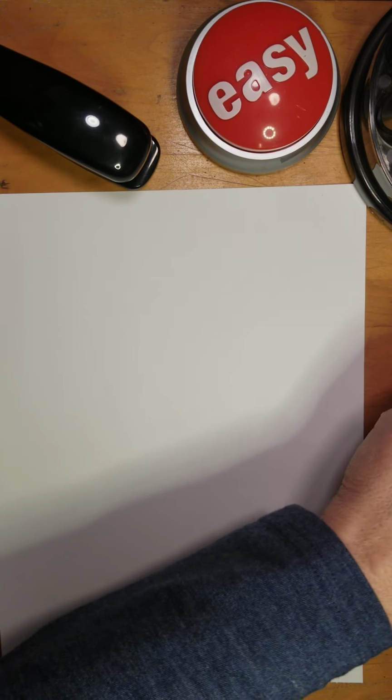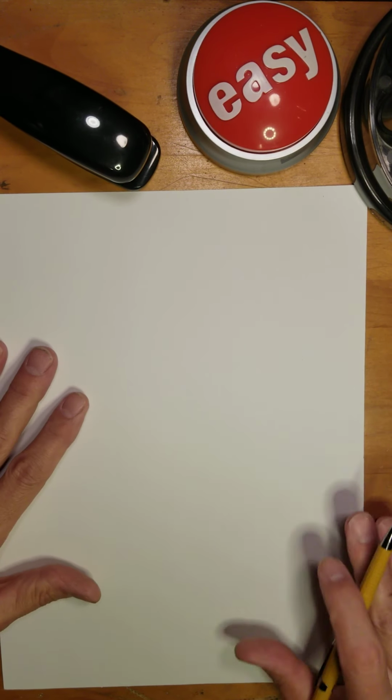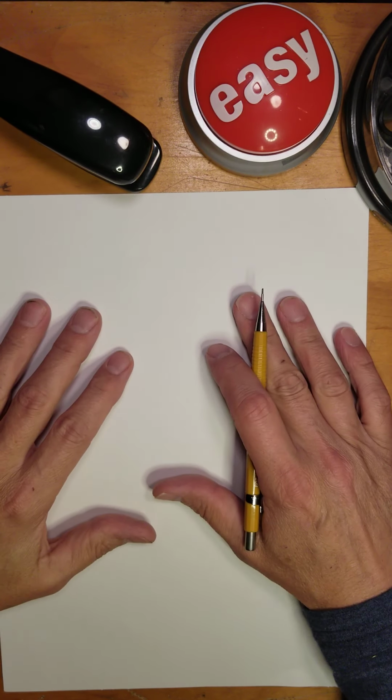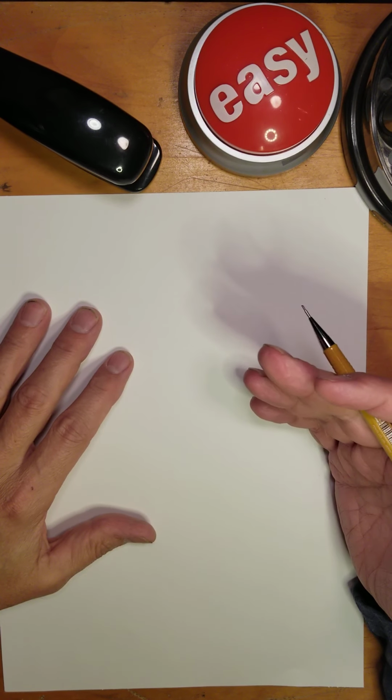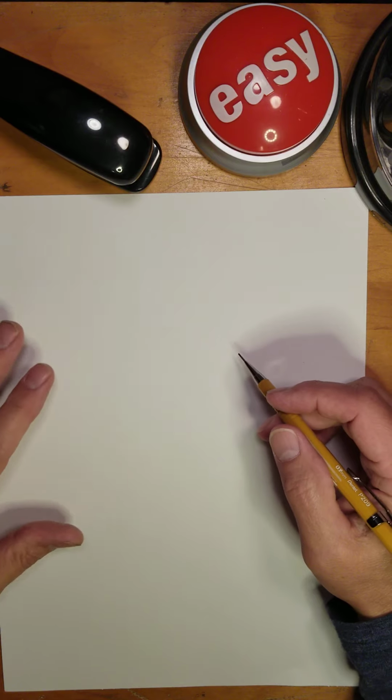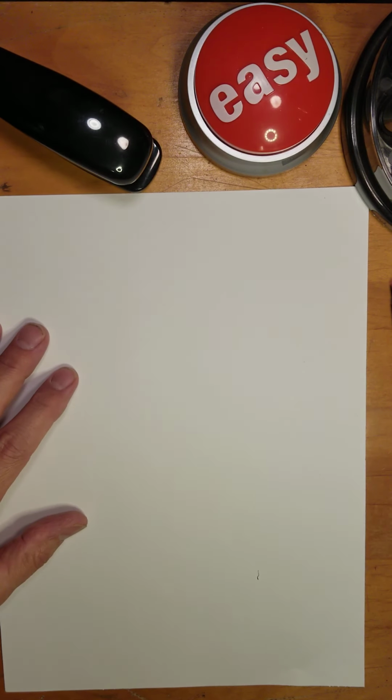Okay, this week we're going to continue on some basic shapes, and we're going to use those basic shapes to add details to our house that we've drawn. They also can be used for other drawings that you're doing. Basic shapes being, let me just use a marker here.